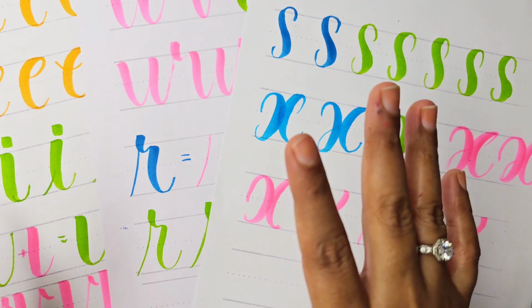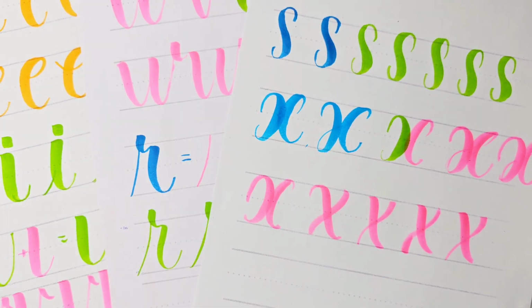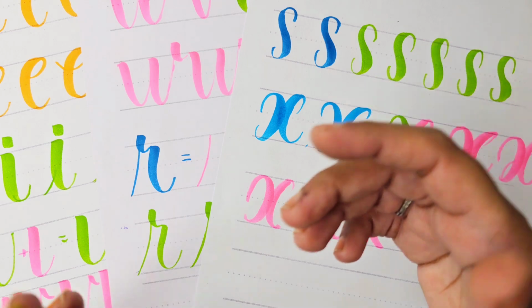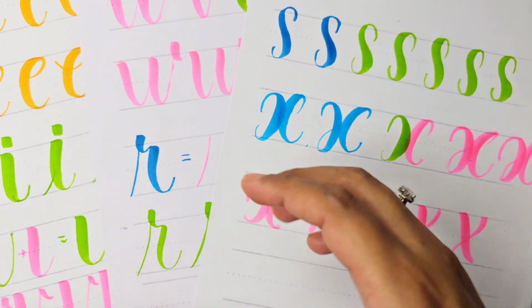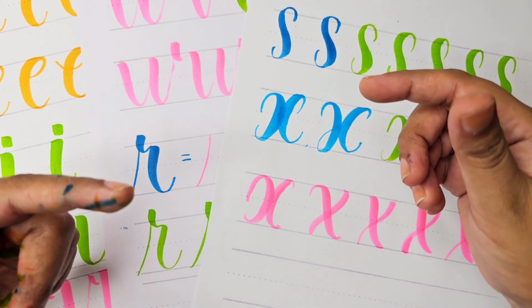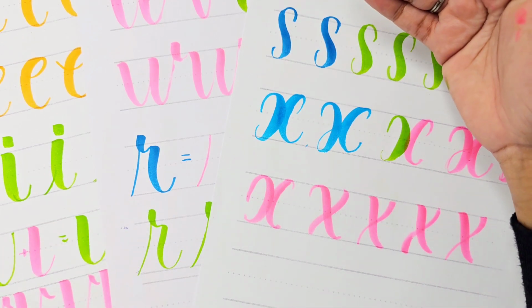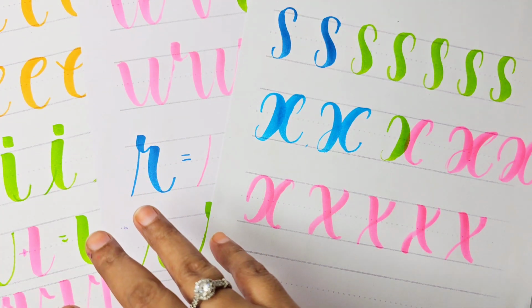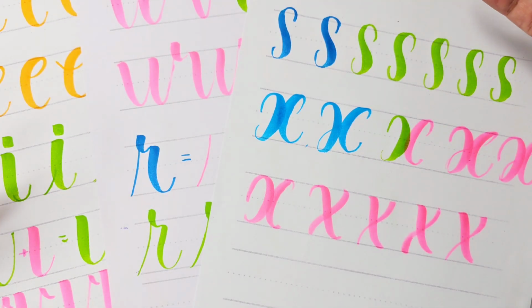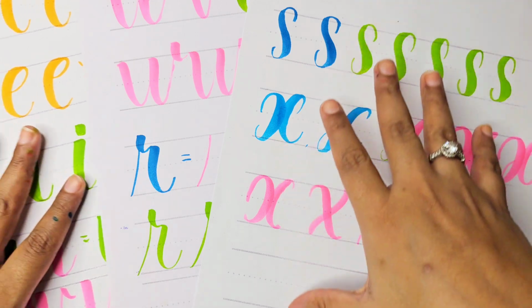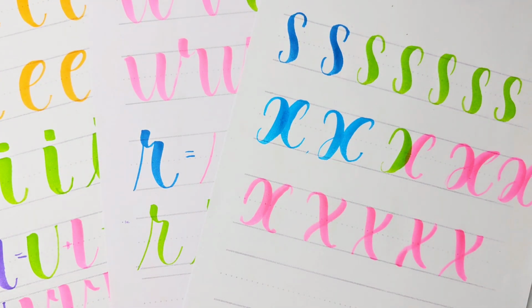So I have covered them, and in the next lesson I will cover the other letters involving the curves that go above the waistline and below the baseline. We will talk about that in our next lesson.